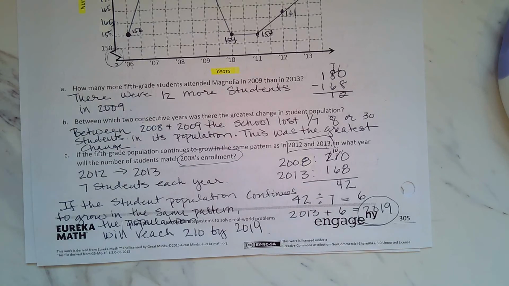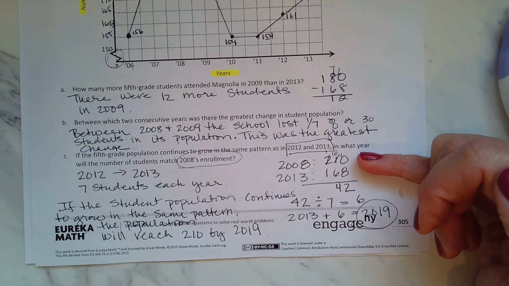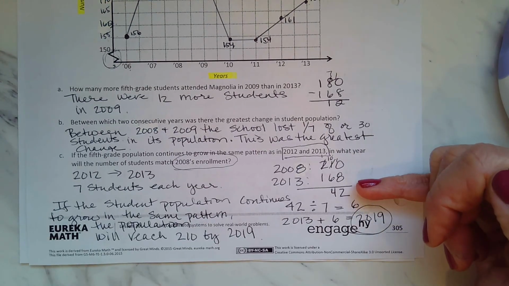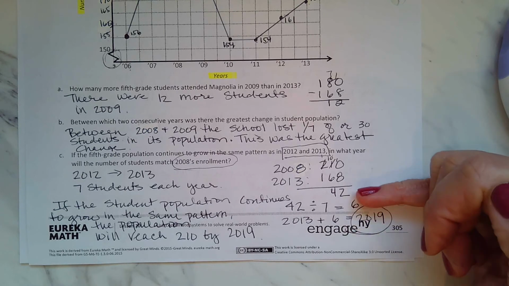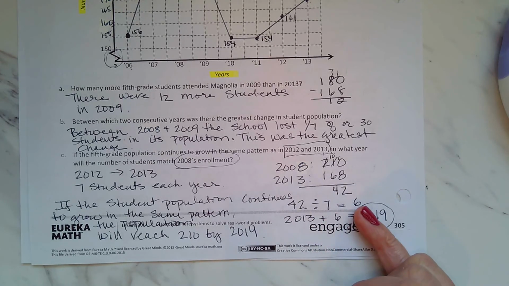Now, if the fifth grade population continues to grow in the same pattern as in 2012 and 2013, in what year will the number of students match 2008's enrollment? So, starting out 2008, it was 210. In 2013, it was 168, which is a difference of 42. 42 divided by 7 is 6.